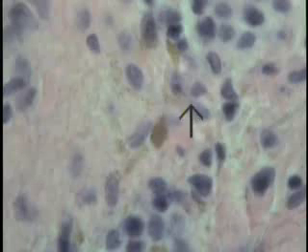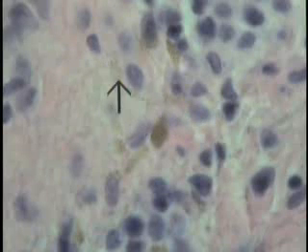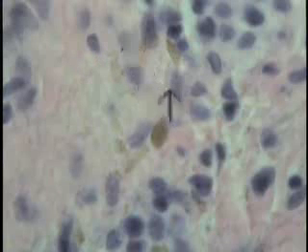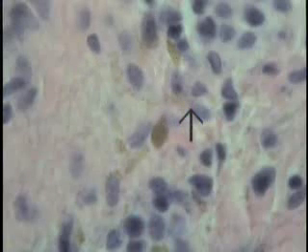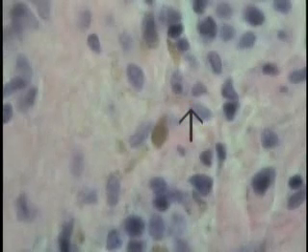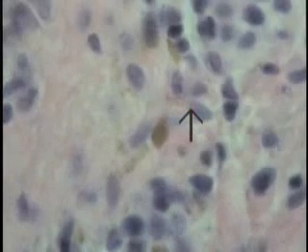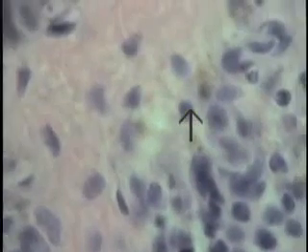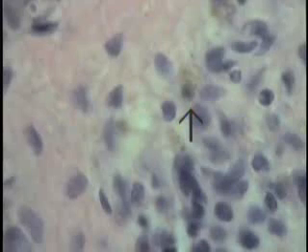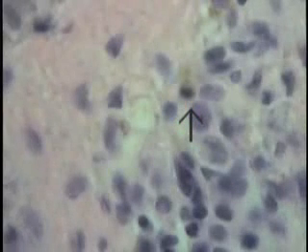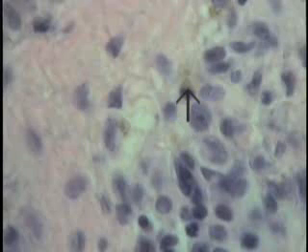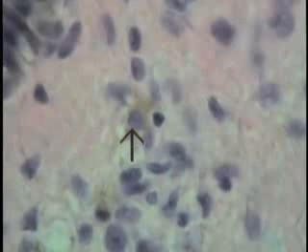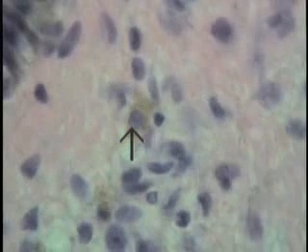Another cell is located here, and its cytoplasmic granules or processes have gone out this direction, a very thin spidery appearing cell, and you can see the outlines of its cytoplasm because of the hemosiderin pigment that it has phagocytized. An example of another one of these cells is shown at the tip of the pointer. Another one is shown here.